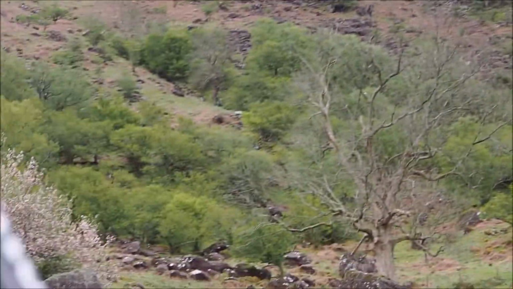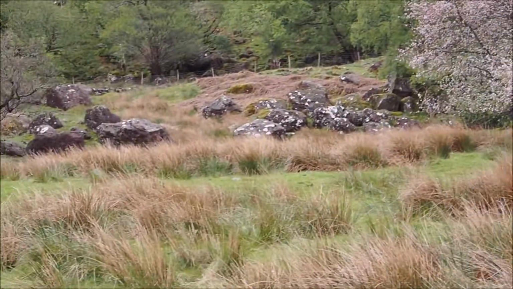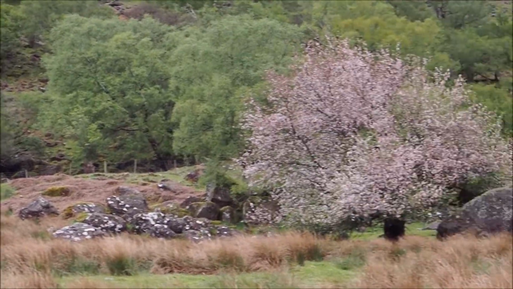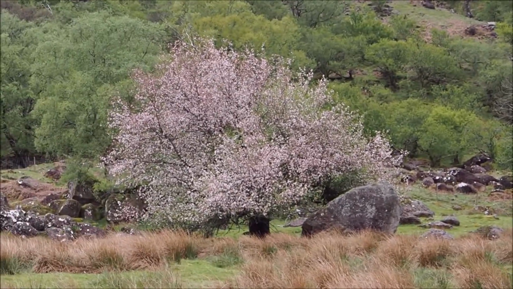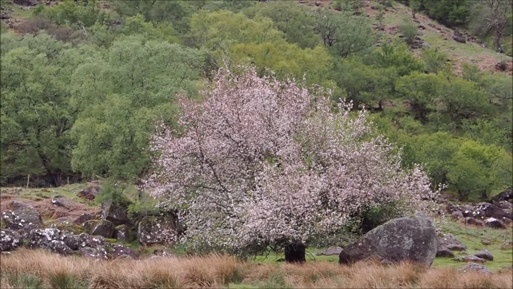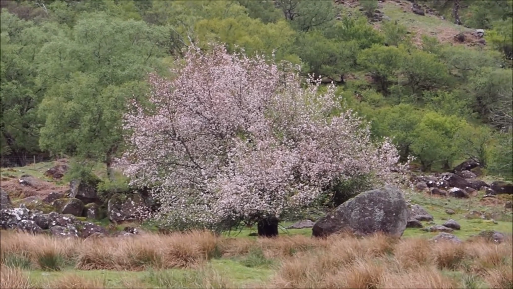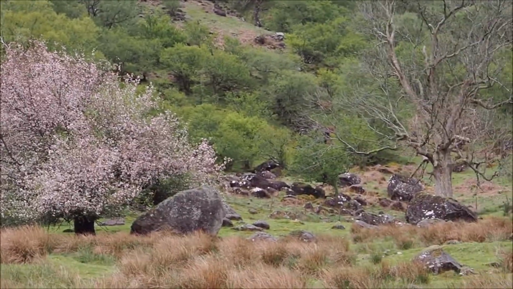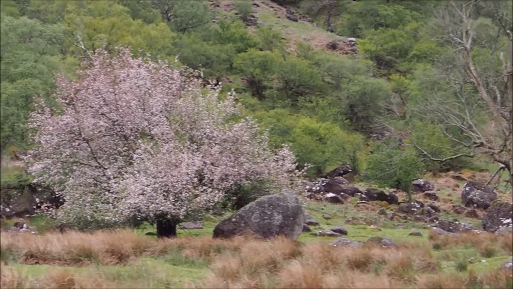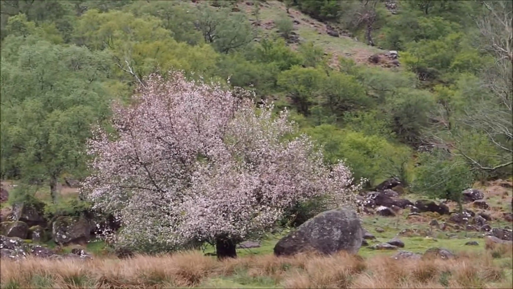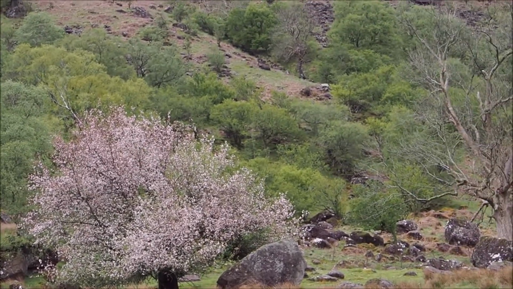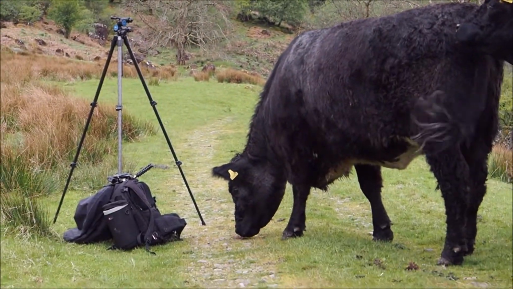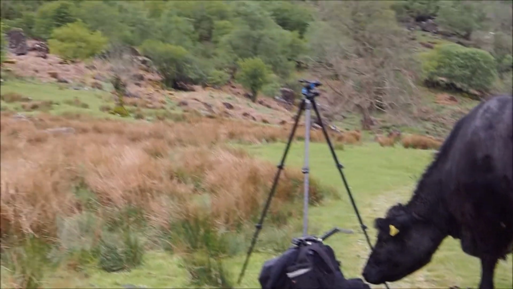Right, I'm just going to, where's my tree gone? Oh, there's my tripod. Hello, cows. And just for the hell of it, I'm just going to keep walking. I've walked past my tripod. What I'm trying to do now is just keep going and show you why I didn't go any further to the left. My camera bag is now being assaulted by cows.